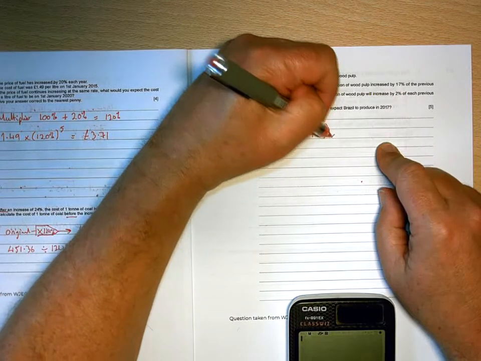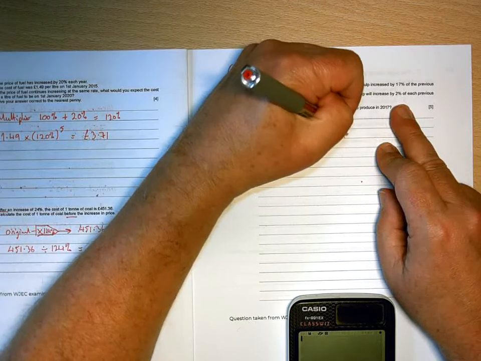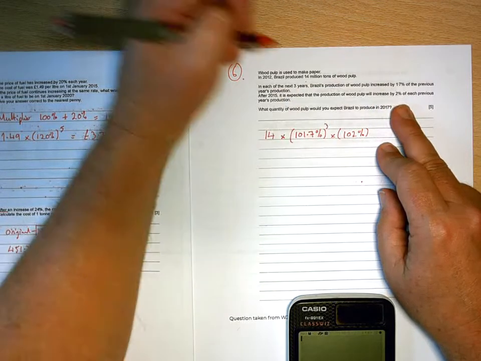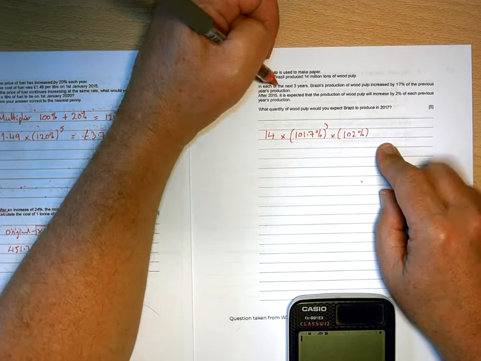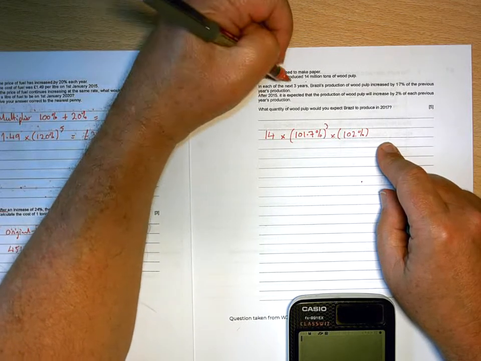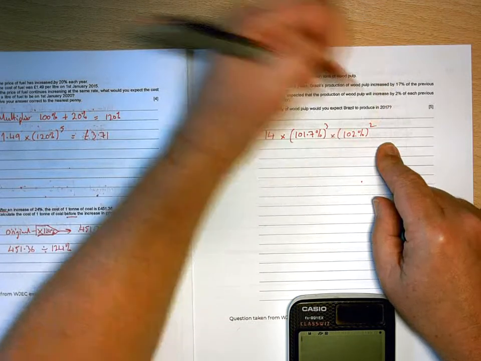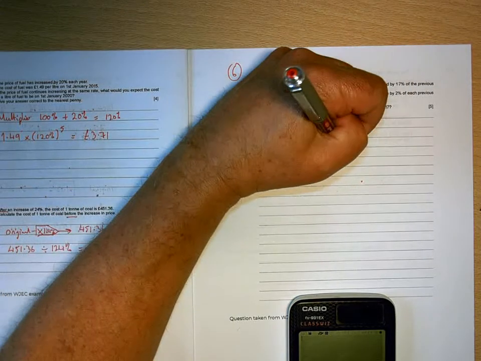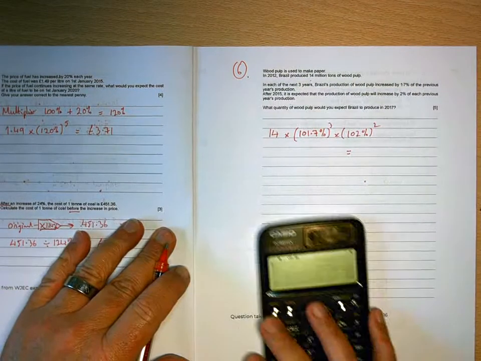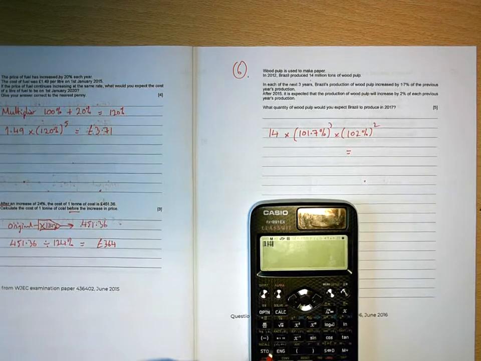And then after 2015, it's going to increase by 102% for the remaining, so we're going to 2015, 2016, 2017 is another 2 years. And we can put that into the calculator in a single line. Just remember we're talking about 14 million when we get our answer.